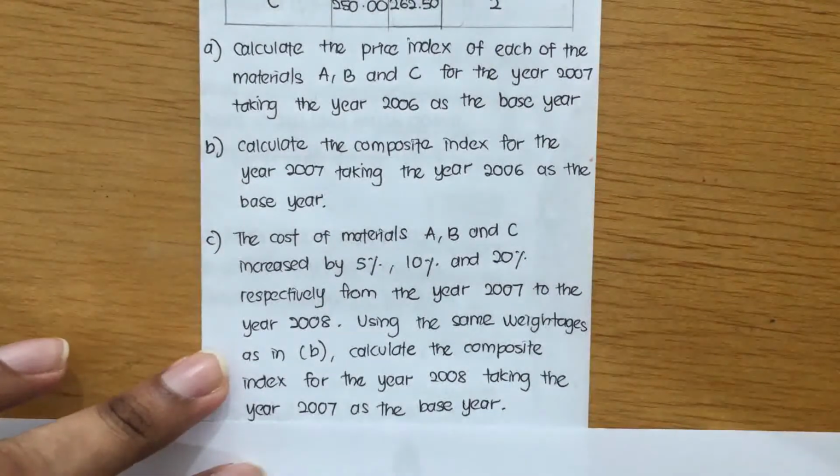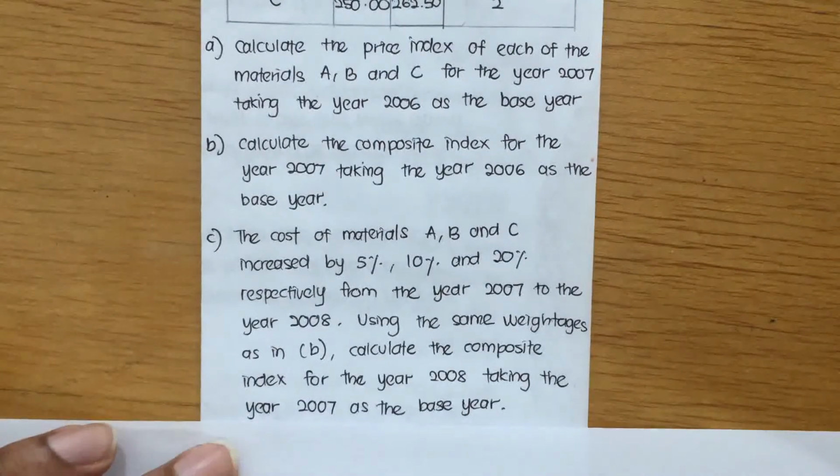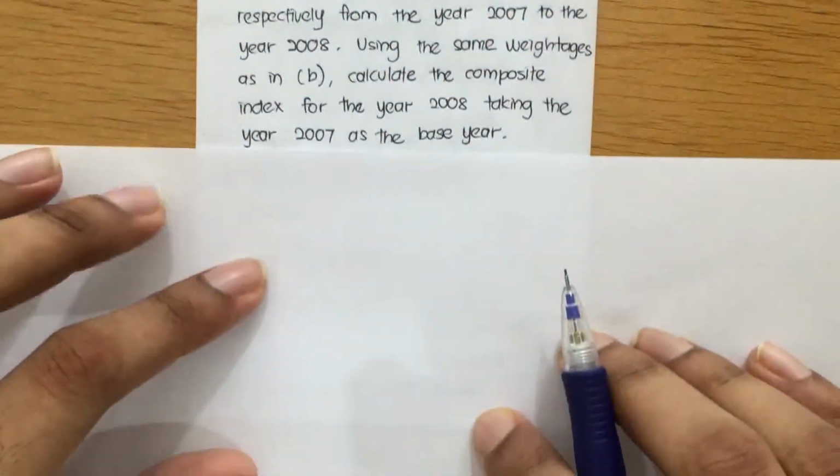In this chapter, index numbers, mainly you will have two formulas guys. The first formula you need to find the price index and another one you need to find the composite index. So we first take a look at the formula to find the price index. Let us start to discuss the question part A.